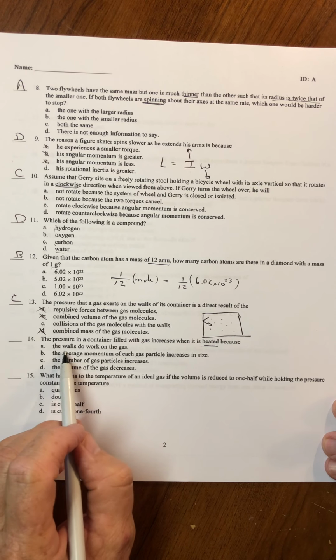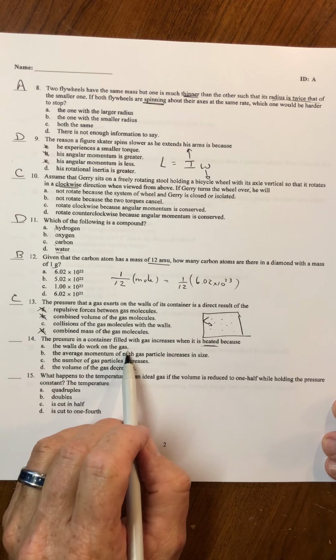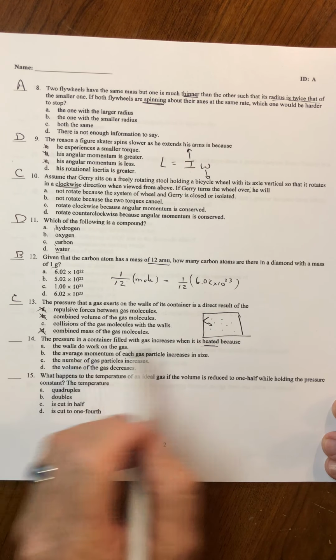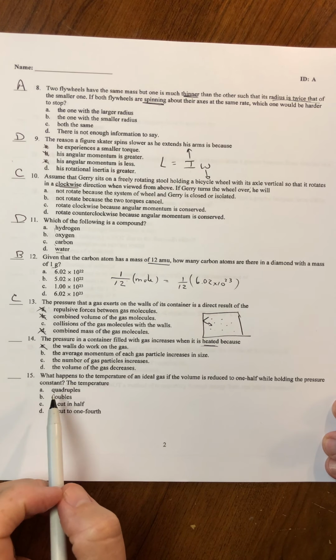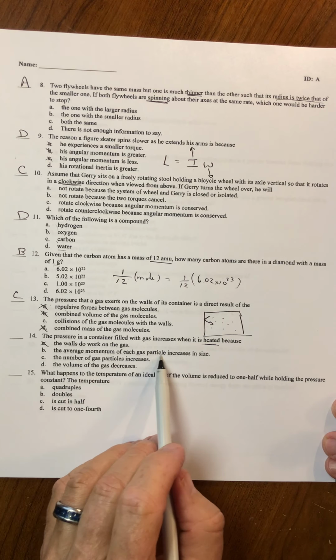So the walls do work on the gas? No, work is force and distance. The walls didn't even move. That makes no sense. The average momentum of each gas particle.